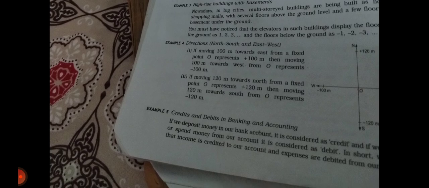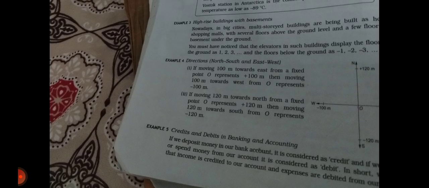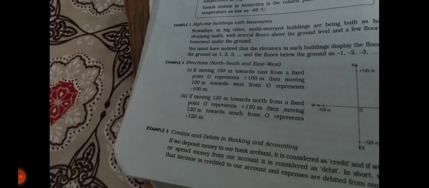3. High-rise buildings with basements. Nowadays, in big cities, multi-storied buildings are being built as shopping malls with several floors above the ground level and a few floor basement under the ground.